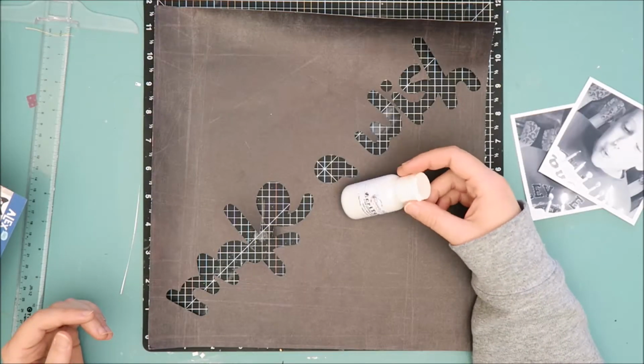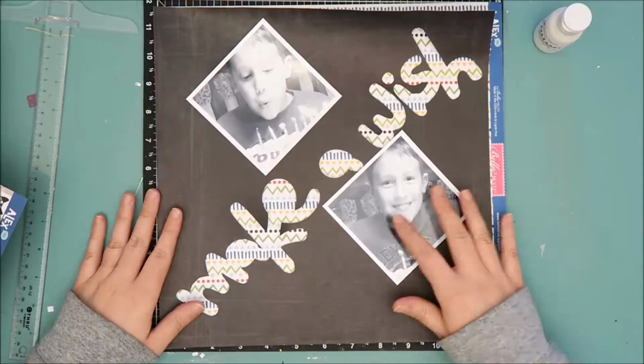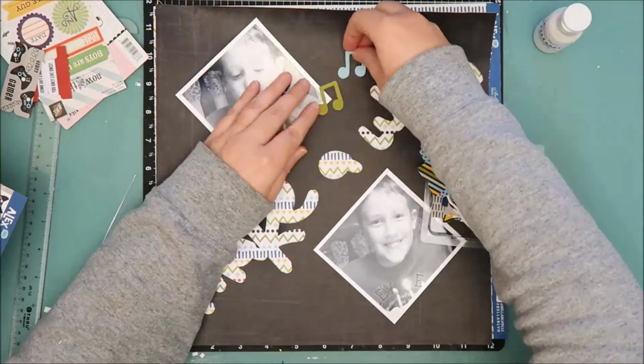And there I was showing you the photos that I'm going to be using today. Those are from my son's most recent birthday. And obviously it's going to be a birthday layout with the Make-A-Wish sentiment that I am using.